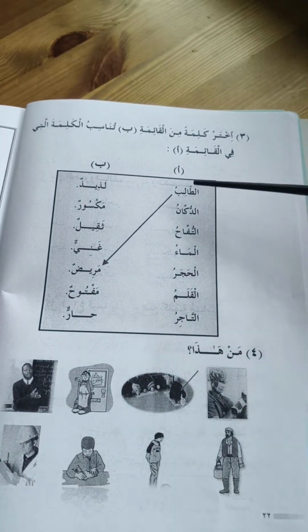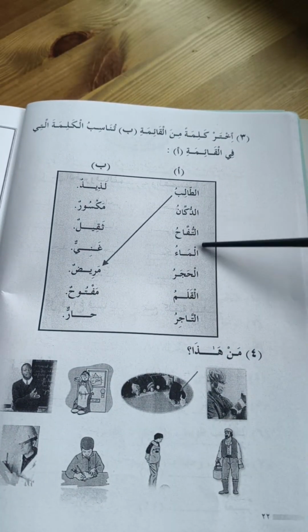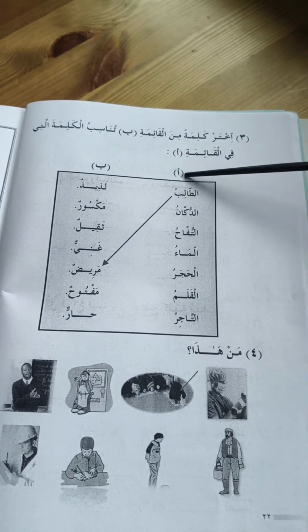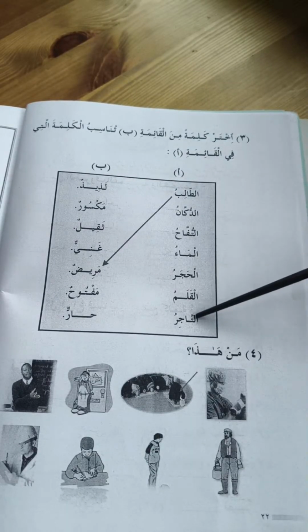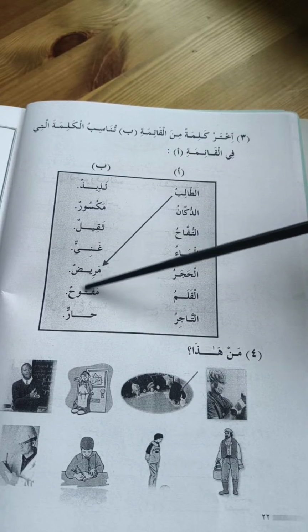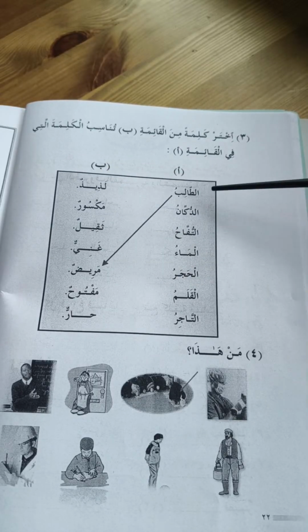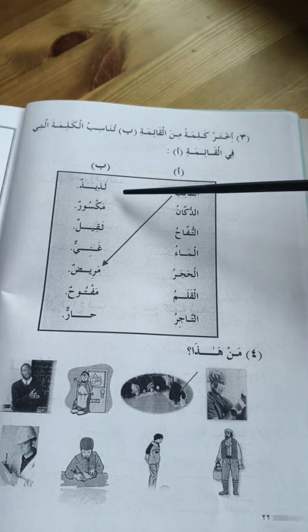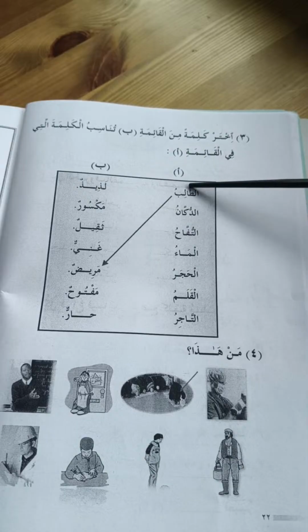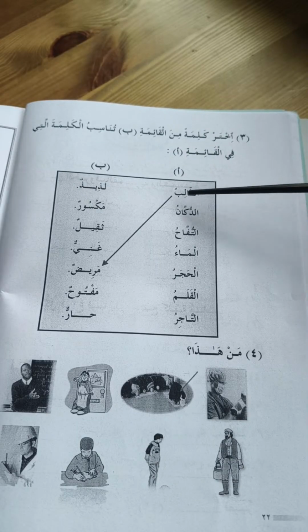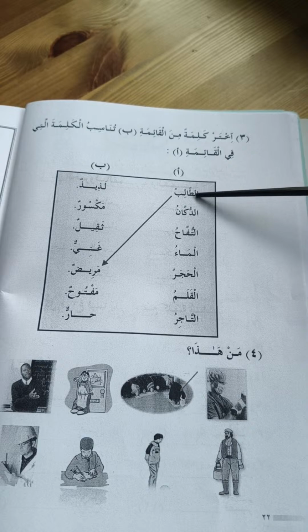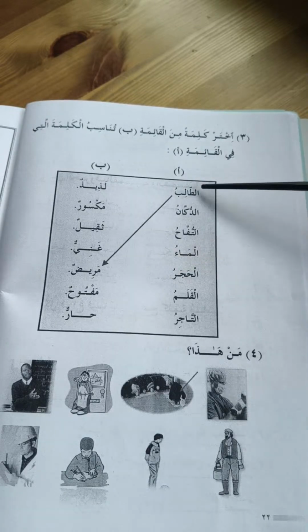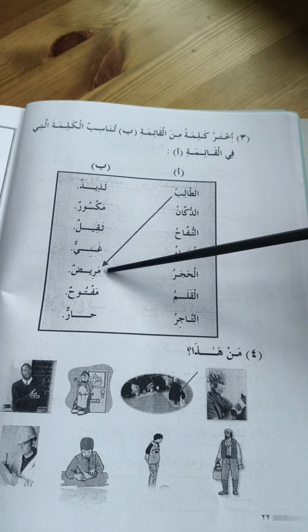There are 2 types of words in this part. Part alif is the noun, and part B is kind of adjective. So we have الطالب, the student. You can choose anything suitable for that word. In this case, we have one example already. الطالب مريض. The student is sick, right?